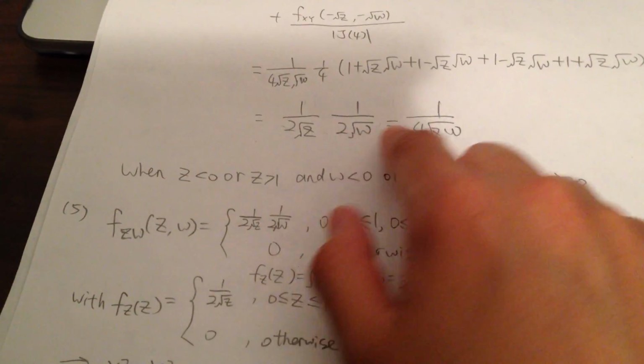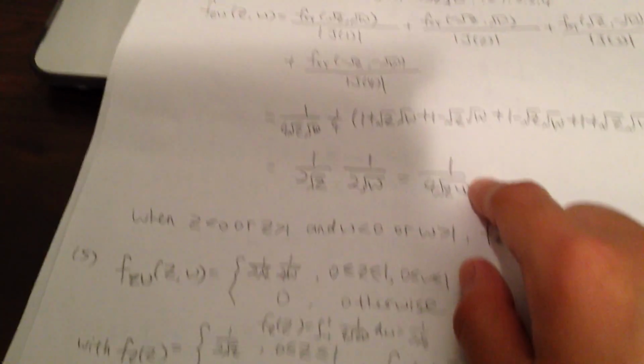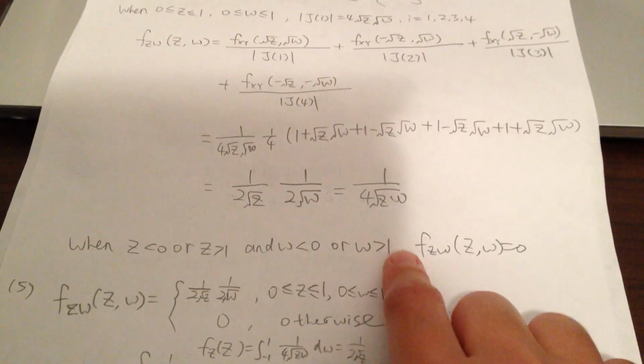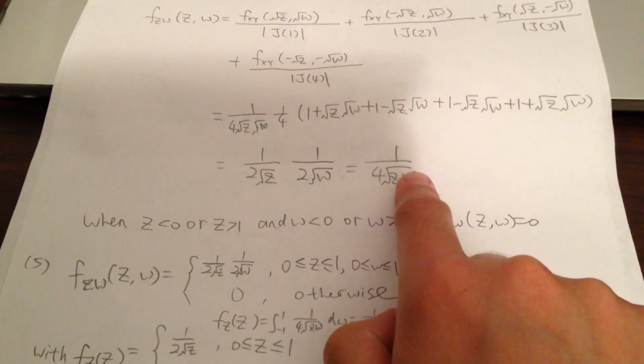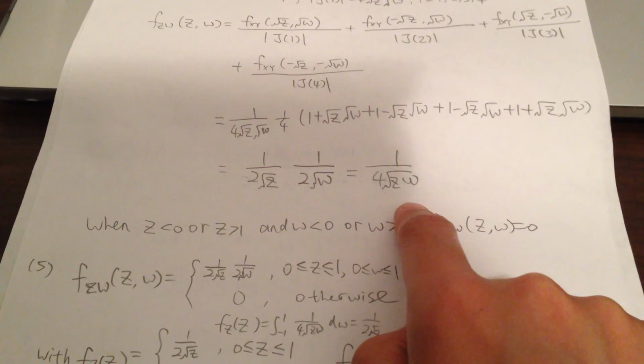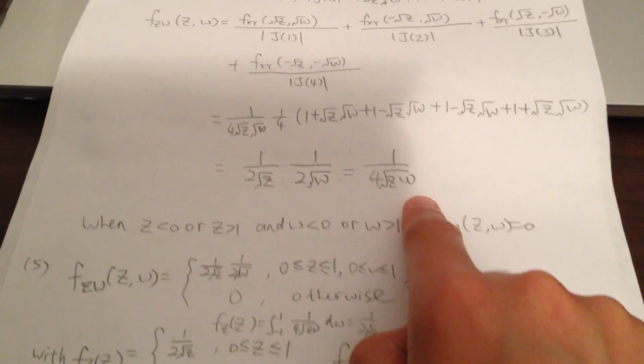From the previous part, we already know that the joint density function of z and w is 1/4 times 1 over the square root of z times w.